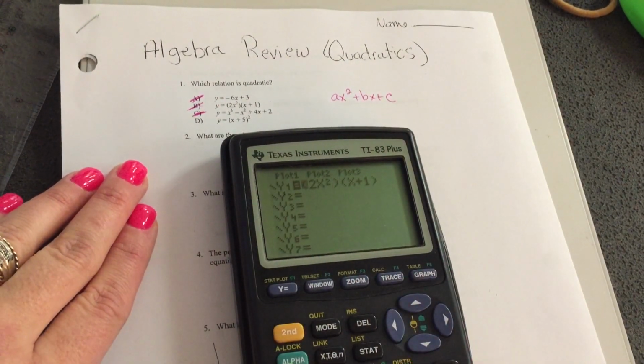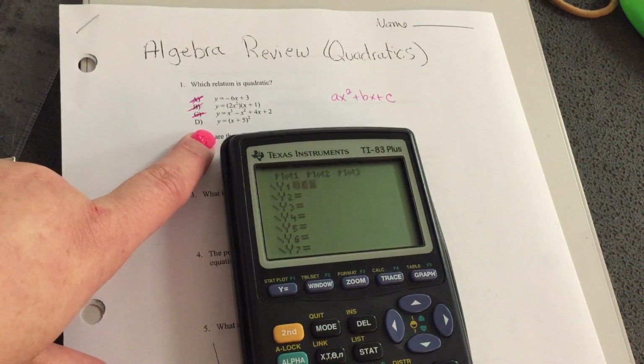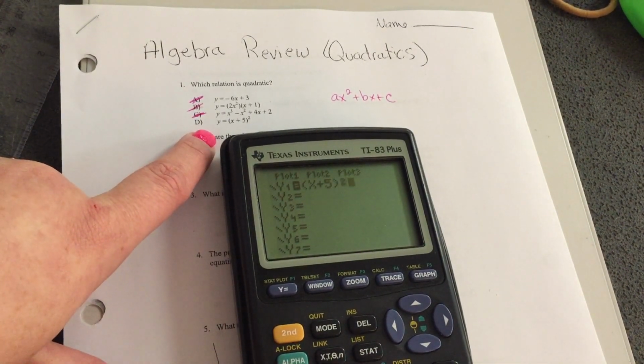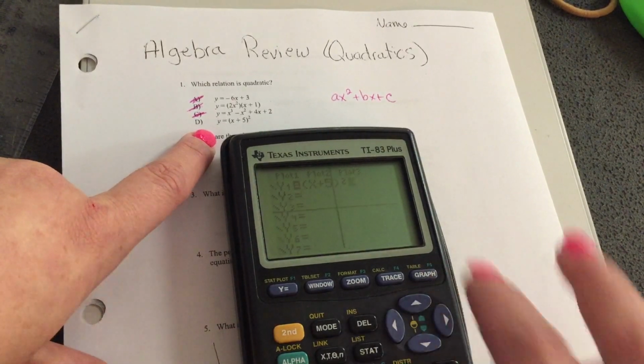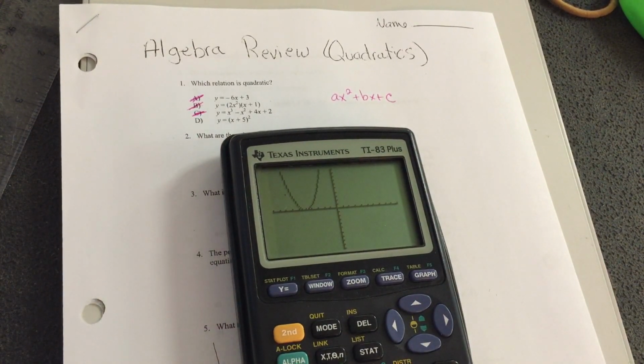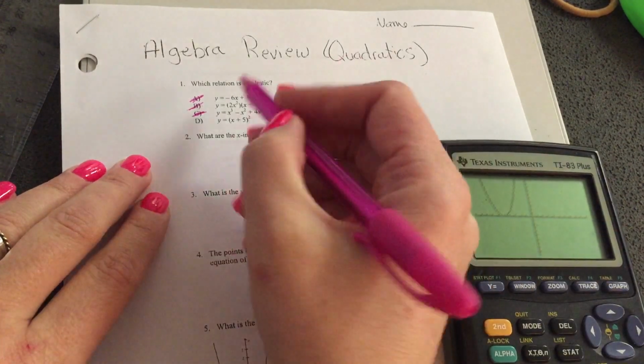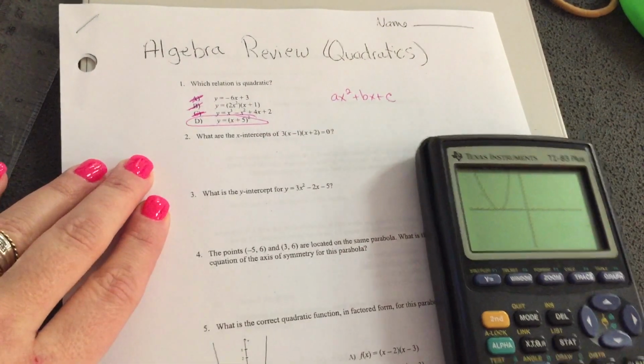Let's graph D just to make sure. So we're going to do open parentheses, x plus 5, close parentheses, squared. We'll hit graph. And there you go. You have a parabola. So a quadratic looks like a parabola or a horseshoe. So we know that the answer is D. So I would use your calculators on those.